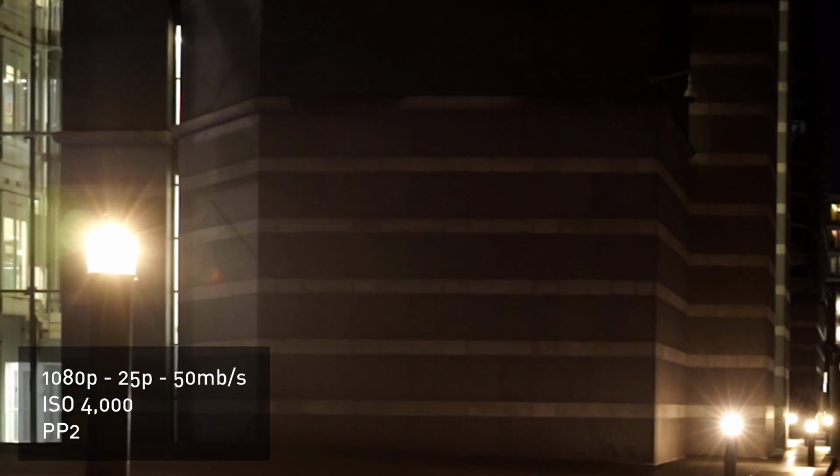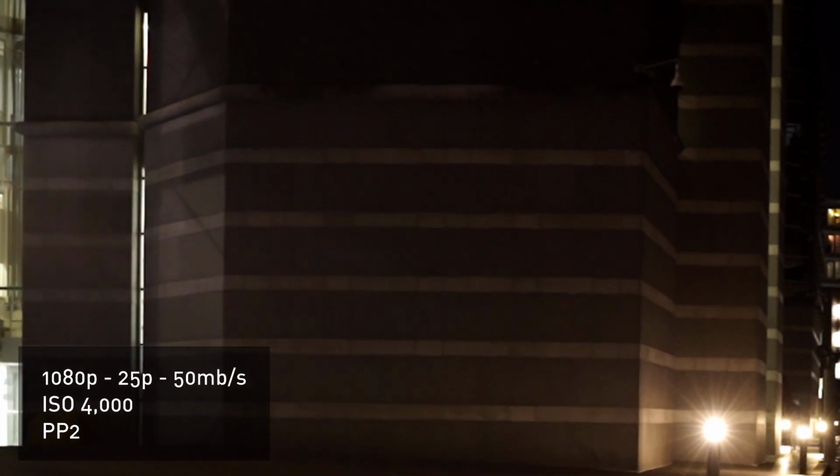I think each of these were exposed at minus 0.3 of a stop. 25p is at ISO 4000, 50p is at 6400, and then 100p is at 12,800. So it is completely understandable that we've added more noise to the scene and potentially the bit rate has been split. So when shooting in low light and going into a higher frame rate, be very mindful of what you're exposing for, because those shadows are going to fall apart.